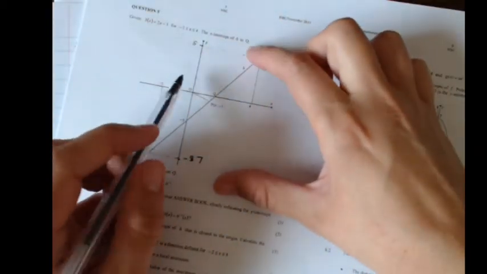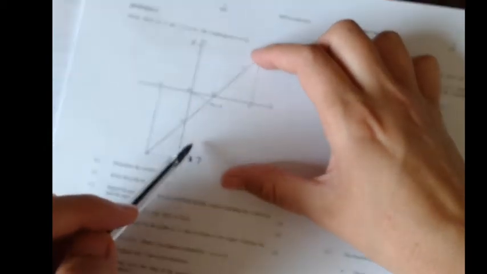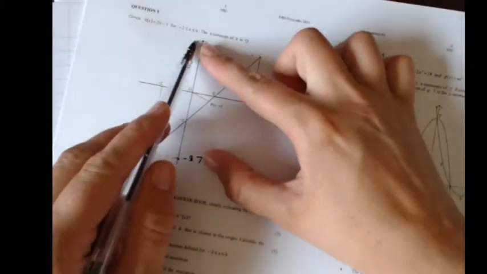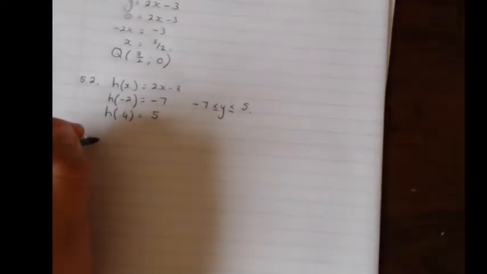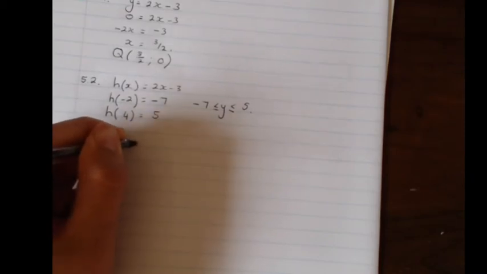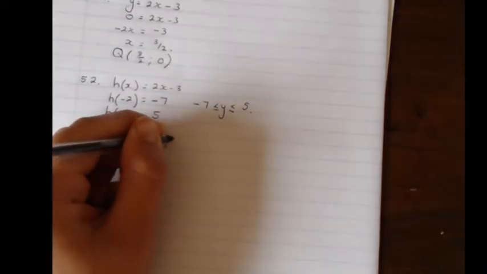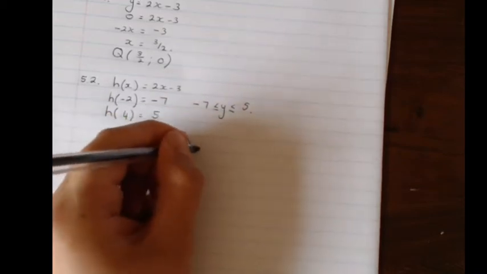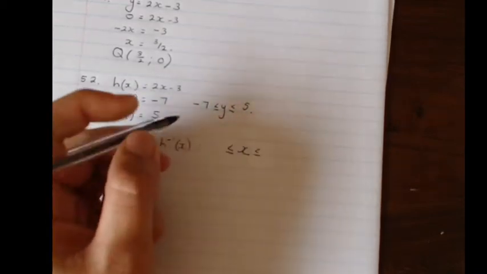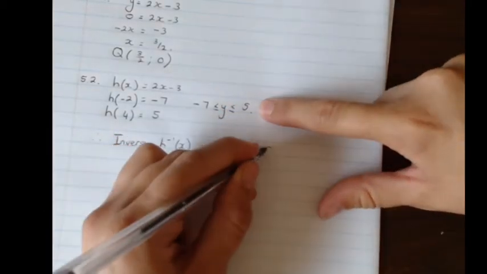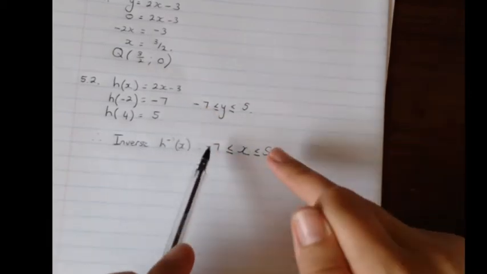Which means if this is the range for the function, negative 7 to 5 is going to be the domain of the inverse function. So that means the inverse function, h inverse of x, will have a domain of x that lies between minus 7 and 5. The range of the function is the domain of the inverse function.